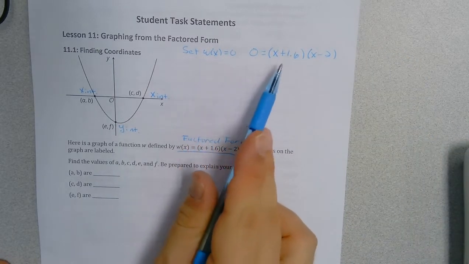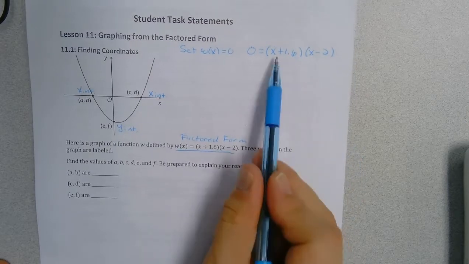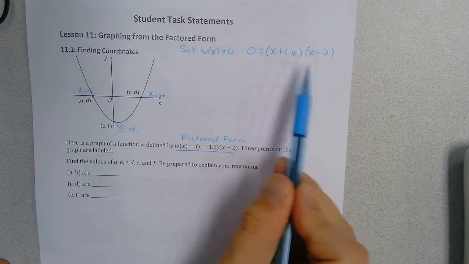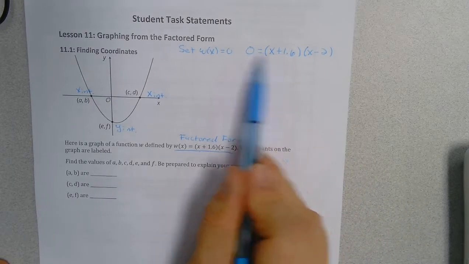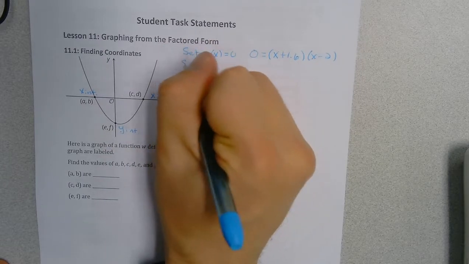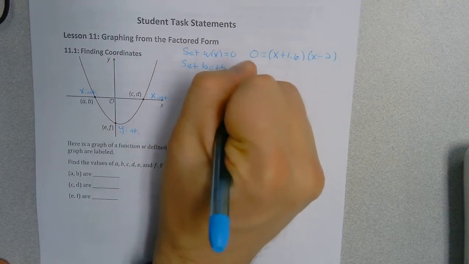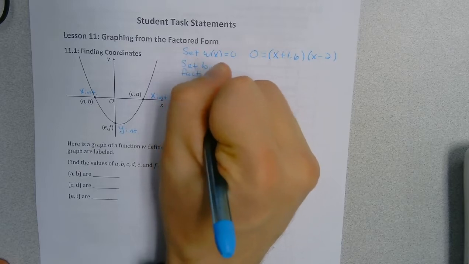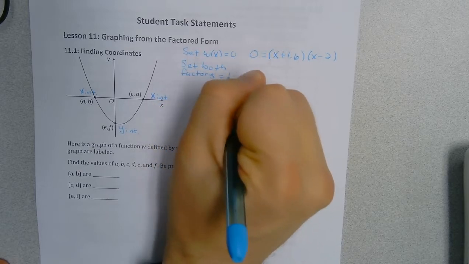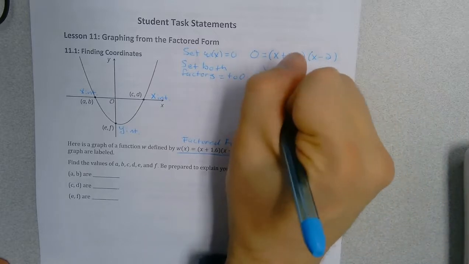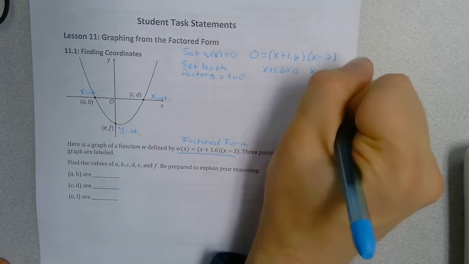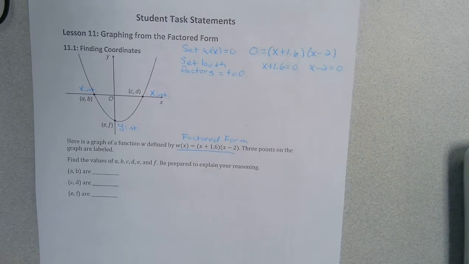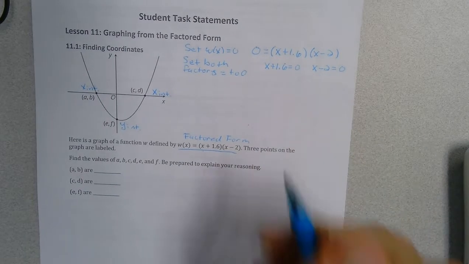And then what you do, using the zero product property, if two factors multiply to be 0, you can set both the factors equal to 0. One of them has to be 0. So what we're going to do is set both factors equal to 0. So you would say x plus 1.6 equals 0 and x minus 2 equals 0. So then we need to solve both equations.